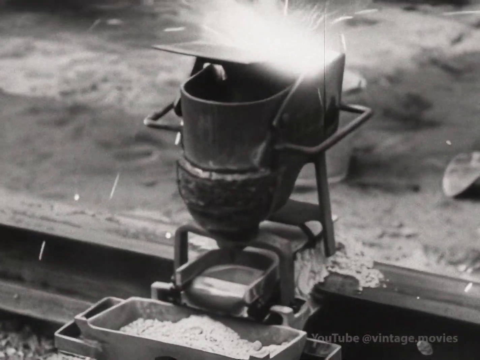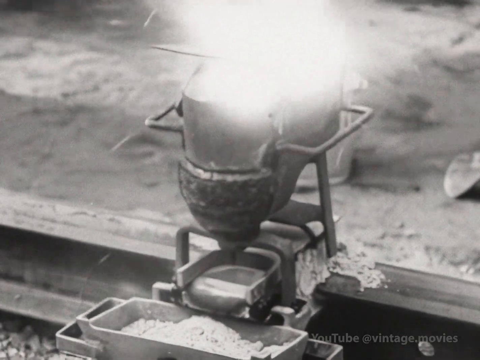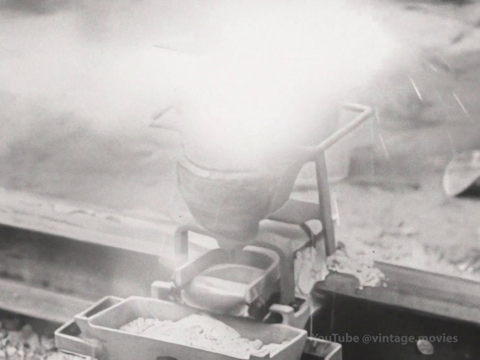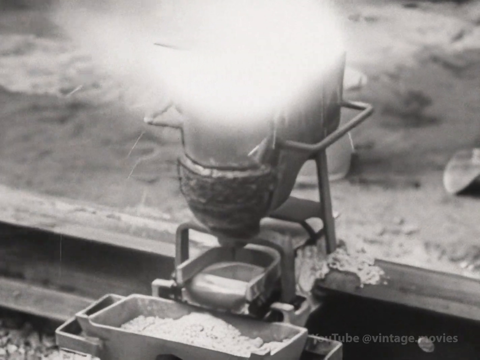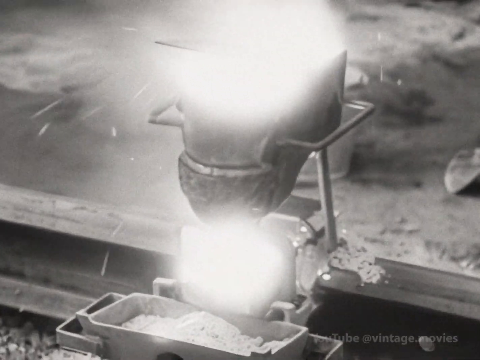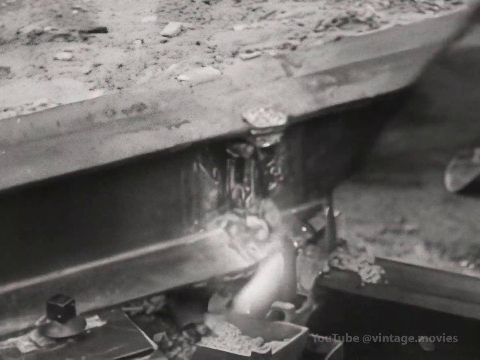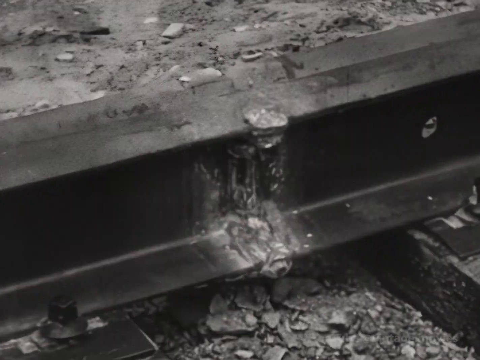The reaction is started. The aluminum, in reacting with the iron oxide in the crucible, reduces it and generates enough heat to melt the resulting iron. The crucible is tapped. The iron runs down into the mold, welding together the two ends of the rail.